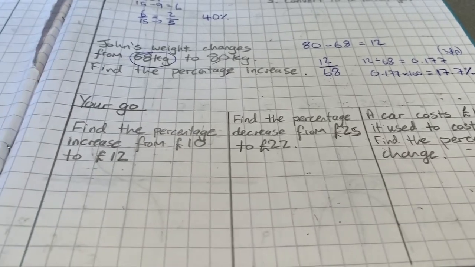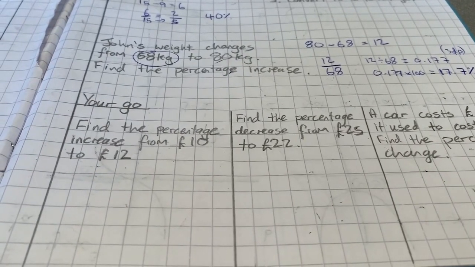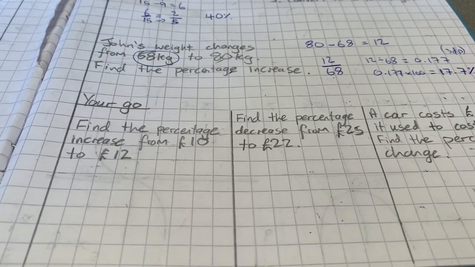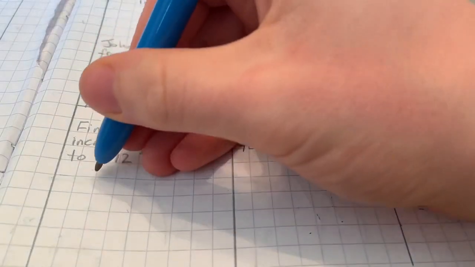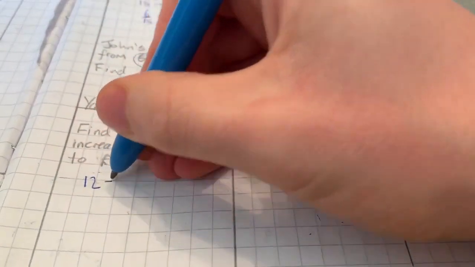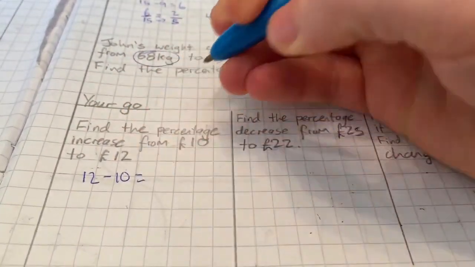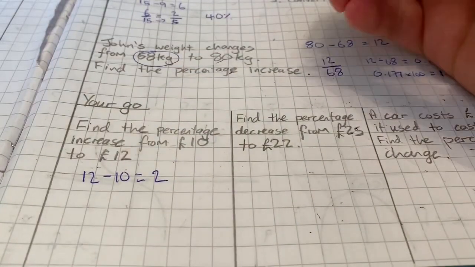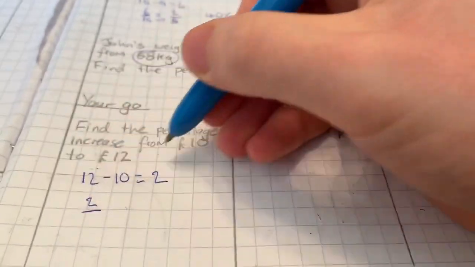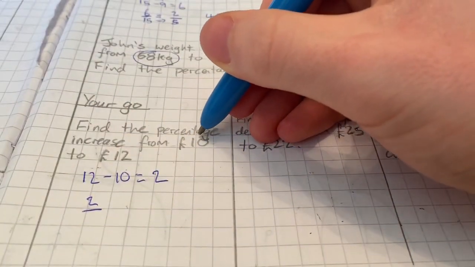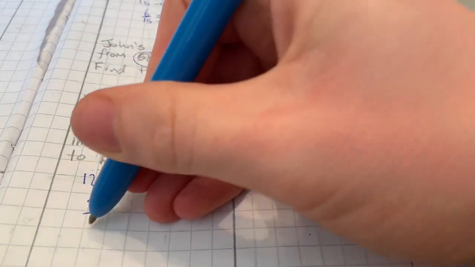All right, so first one here, find the percentage increase from £10 to £12. So go through those steps, find the difference. 12 minus 10 equals 2. And then we write this as a fraction with the 2 as the numerator and our original, which is £10, as the denominator.